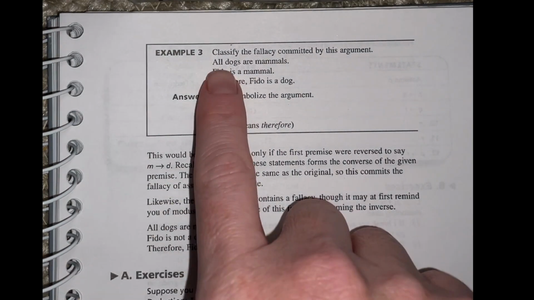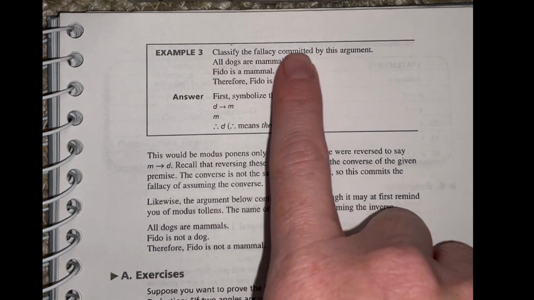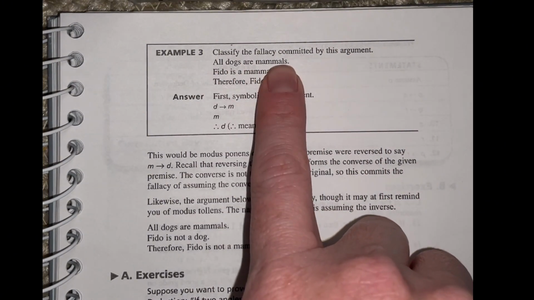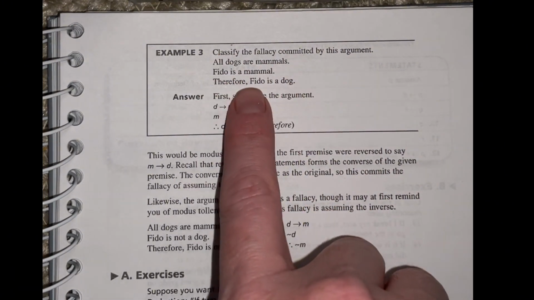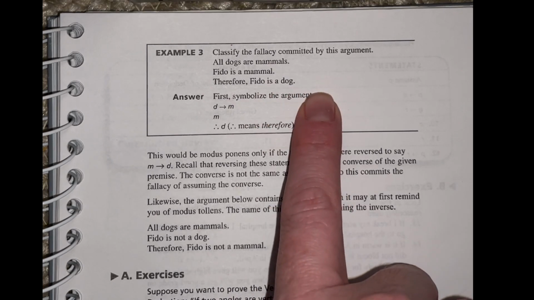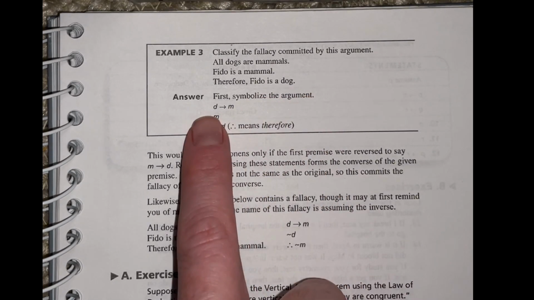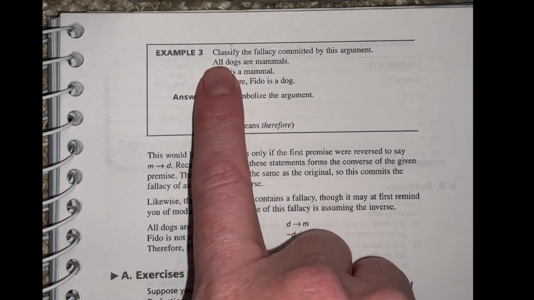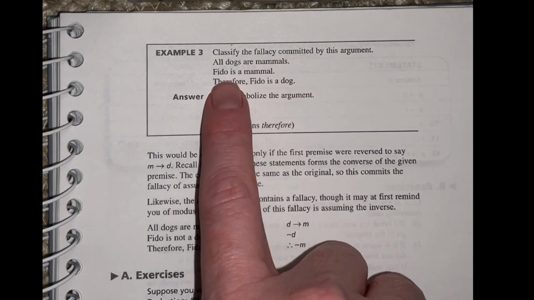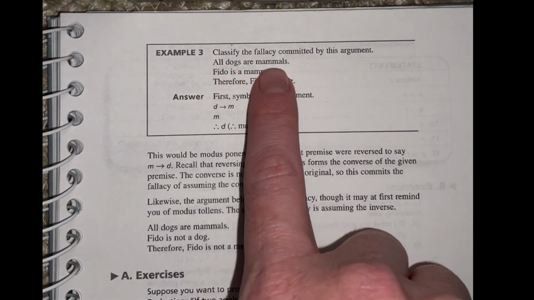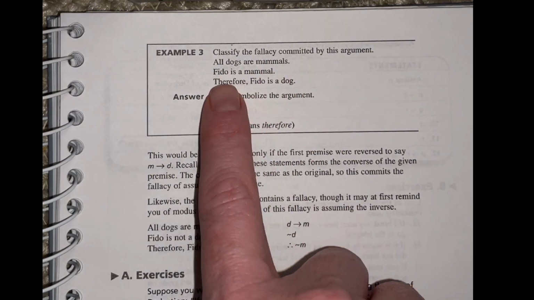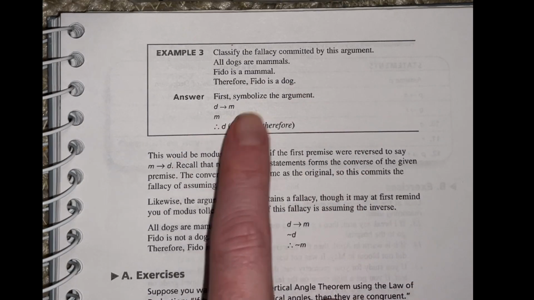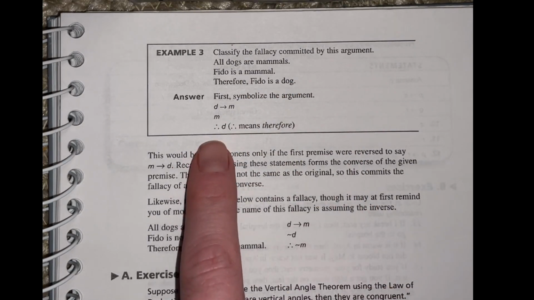All right, so this says, example 3, classify the fallacy committed by this argument. All dogs are mammals. Fido is a mammal. Therefore, Fido is a dog. First, symbolize the argument. If D, then M. And so if all dogs are mammals and Fido is a mammal, then Fido is a dog. So the conclusion, Fido is a dog.